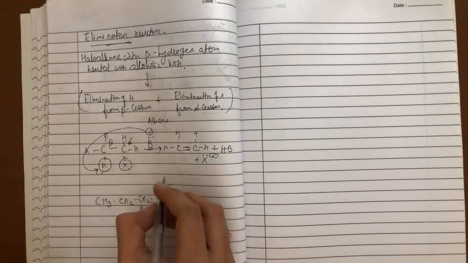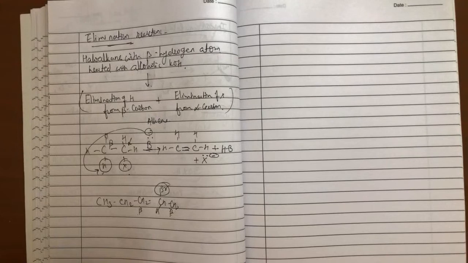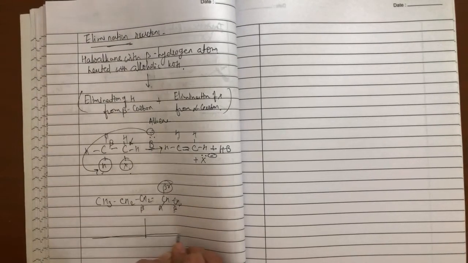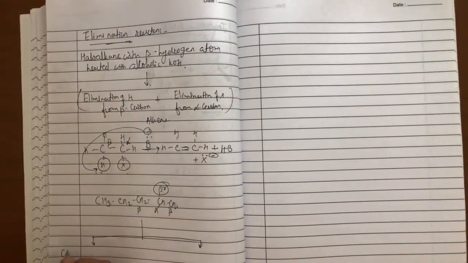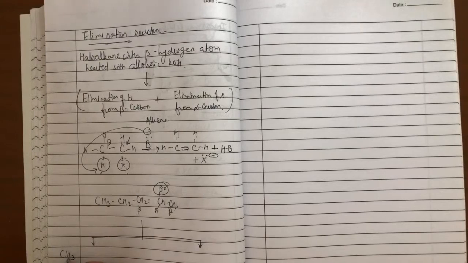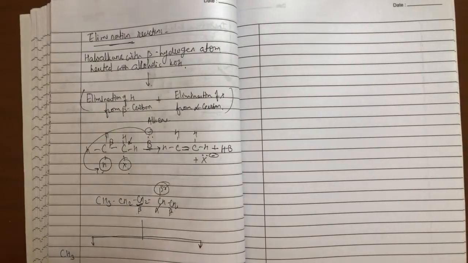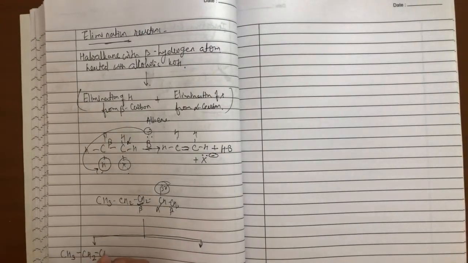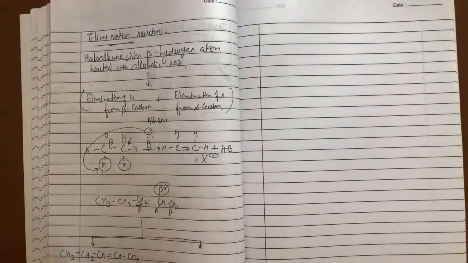Now in this case, when there is removal of halogen with removal of hydrogen from beta carbon, two different possibilities are there. If there is removal of beta hydrogen from the third carbon, then the product is CH3, CH2, CH, double bond CH, CH3.